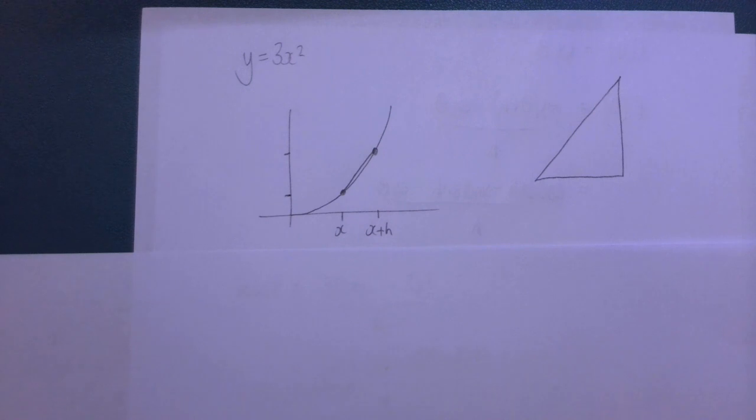Sorry about the light, by the way. It's evening, and this camera doesn't cope very well.